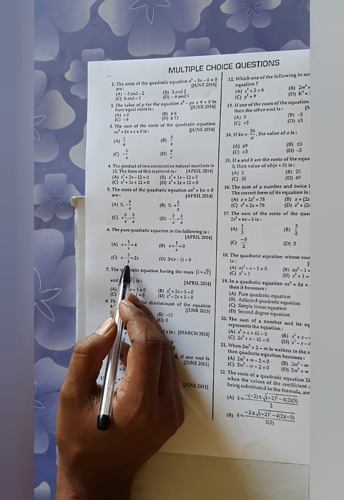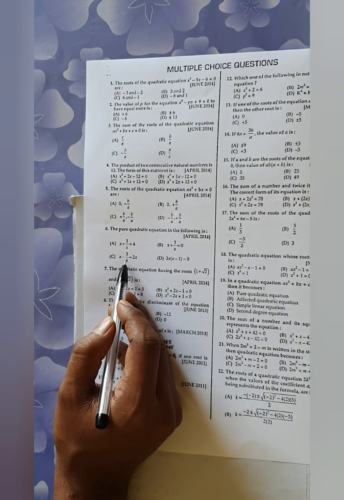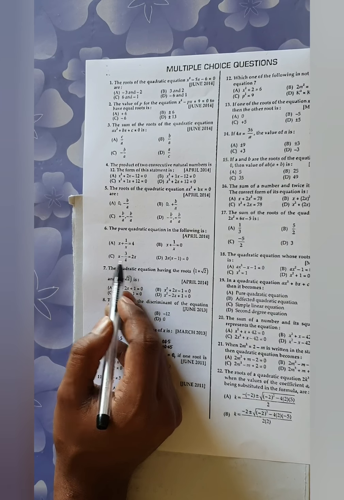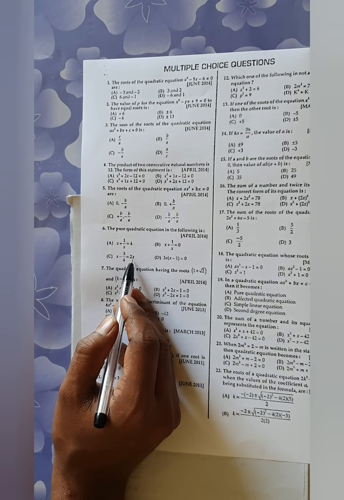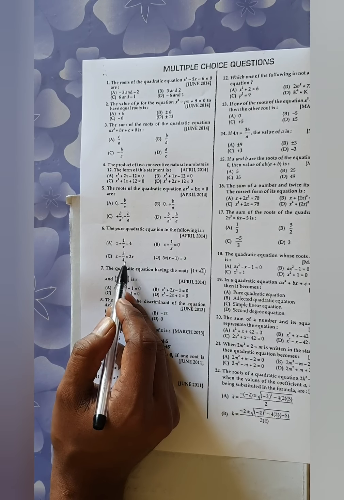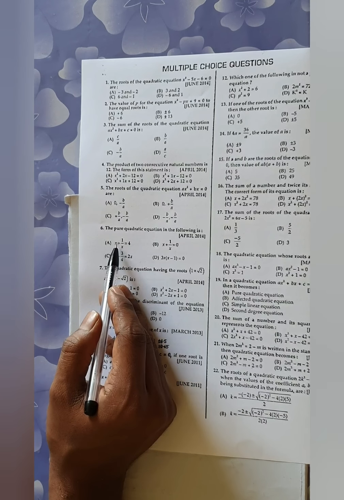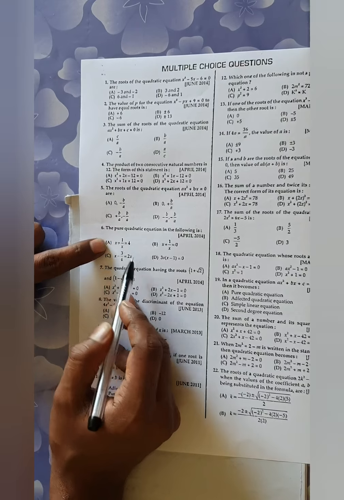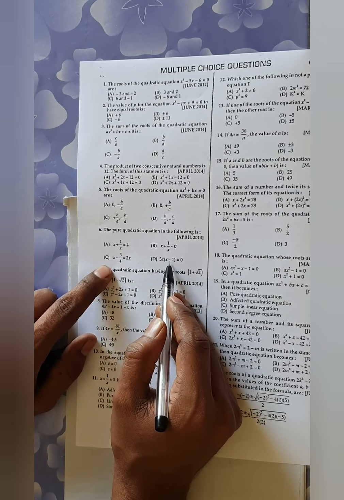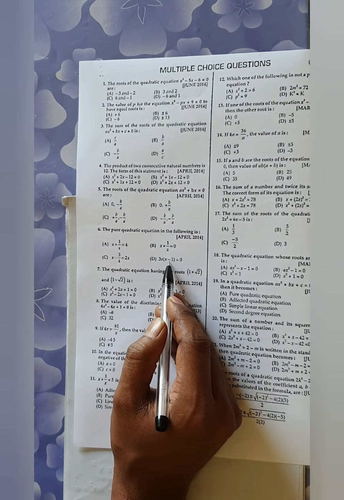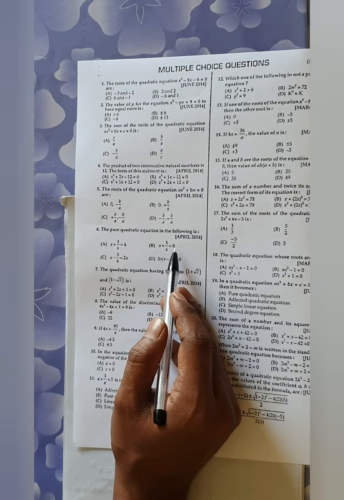Why is this not a quadratic equation? Because this is not a pure quadratic equation. This is not a quadratic equation at all, because if you take x to the right hand side, you just have 2x minus x, which means it's a linear equation. This is an affected equation, and this is again an affected quadratic equation. Therefore, the pure quadratic equation is x plus 1 by x equal to 0.